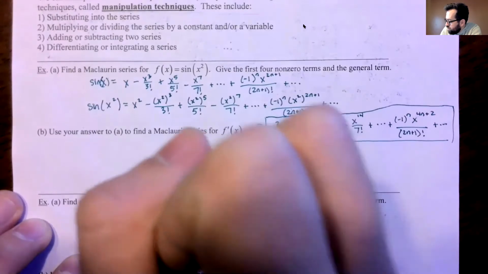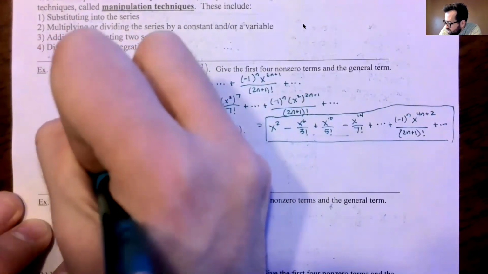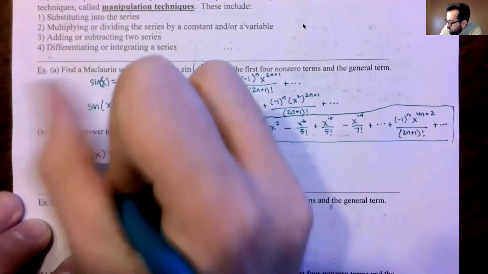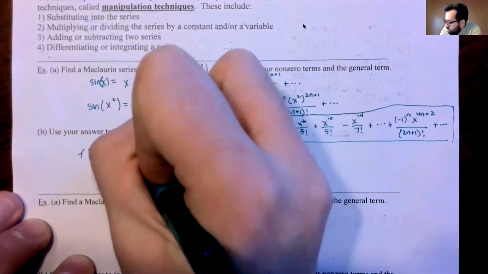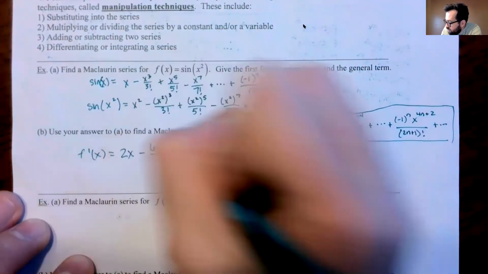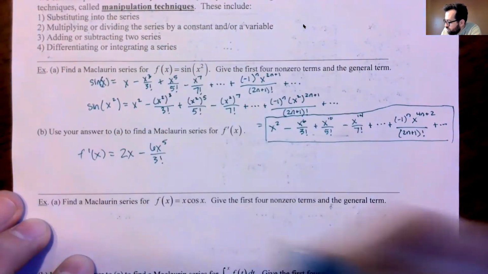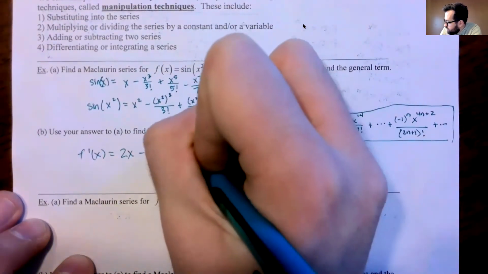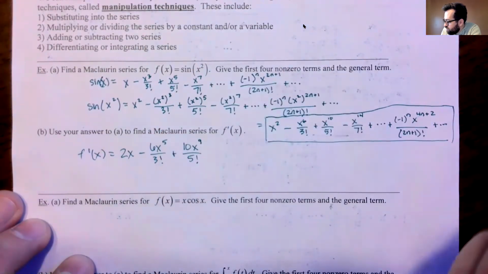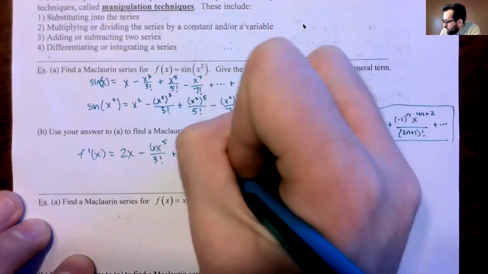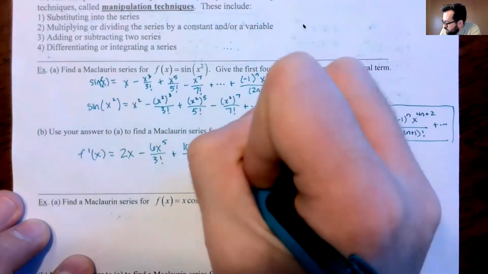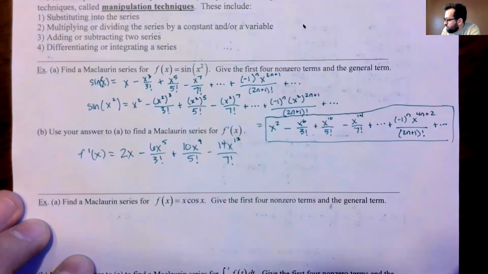So we are going to have f prime of x equals, and we're just going to take the derivative of each of these. So we'll have 2x minus 6x to the 5th over 3 factorial plus 10x to the 9th over 5 factorial minus 14x to the 13th over 7 factorial.